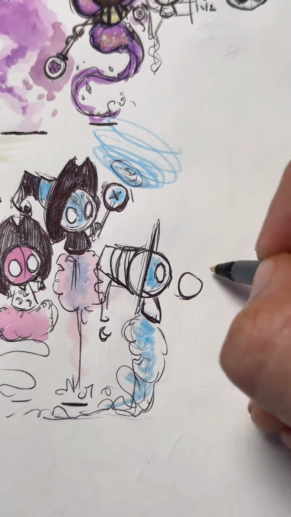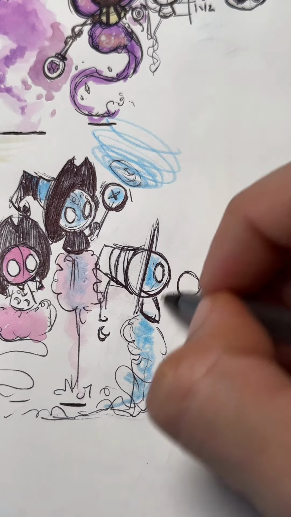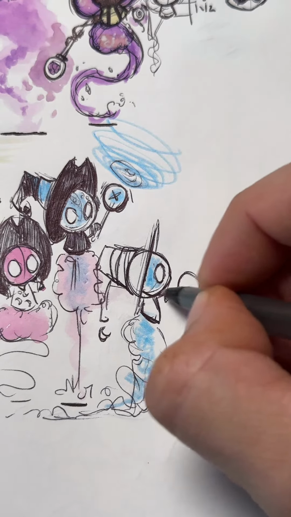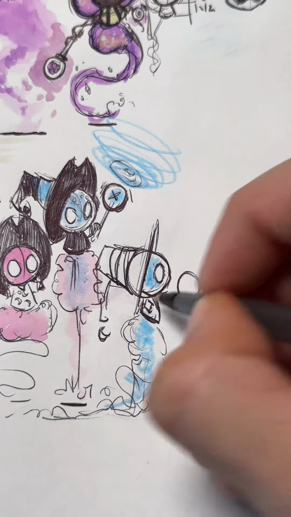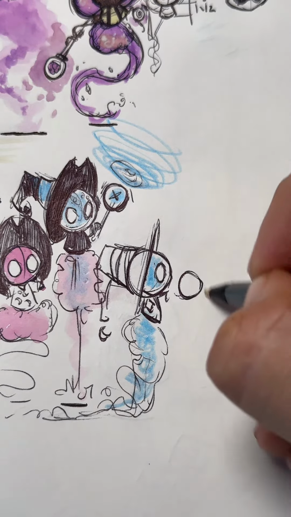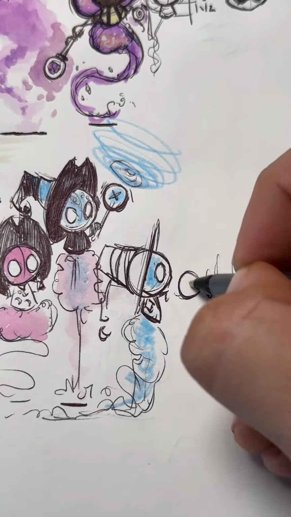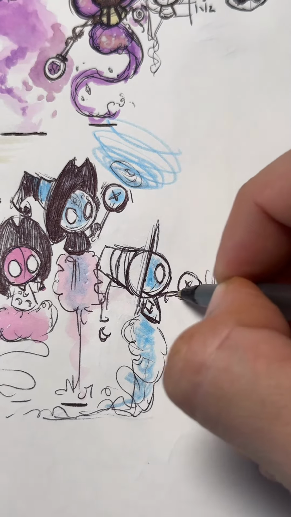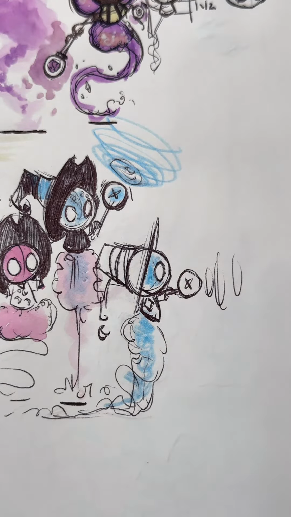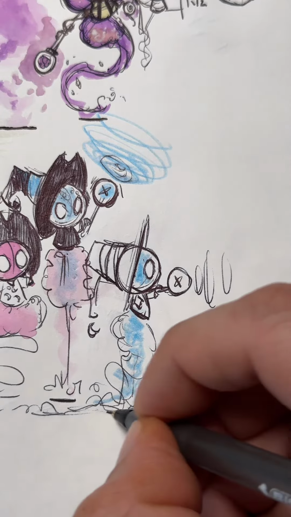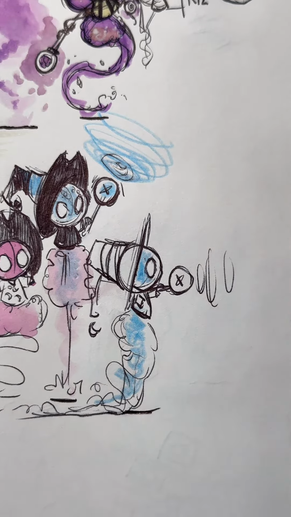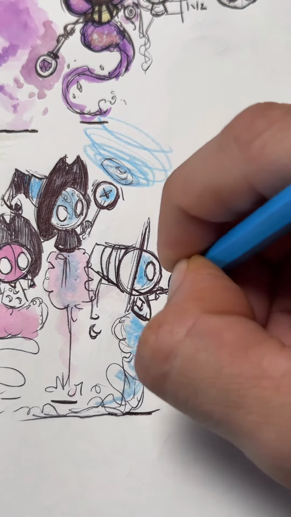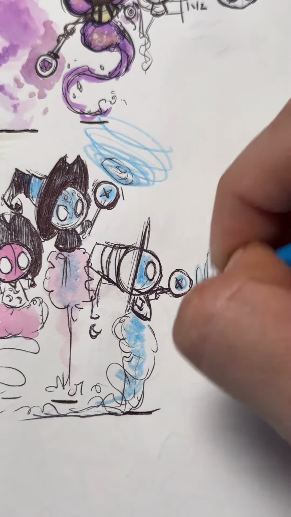And he'd be pushing forward with his scepter. I like that. That's cute.